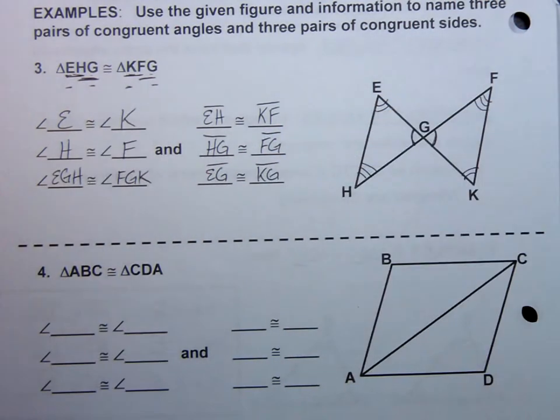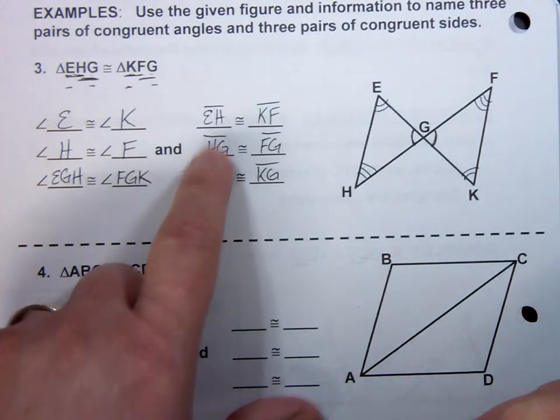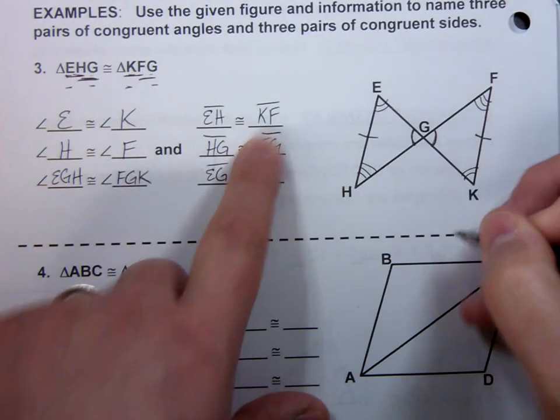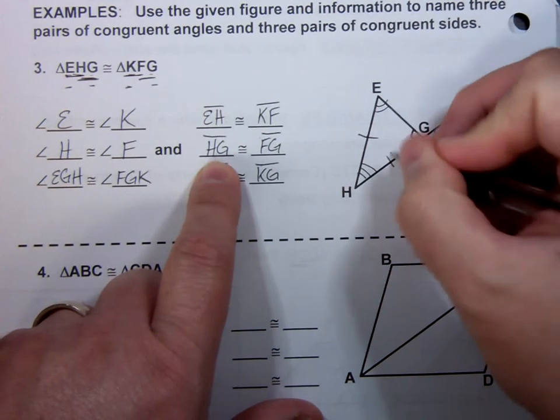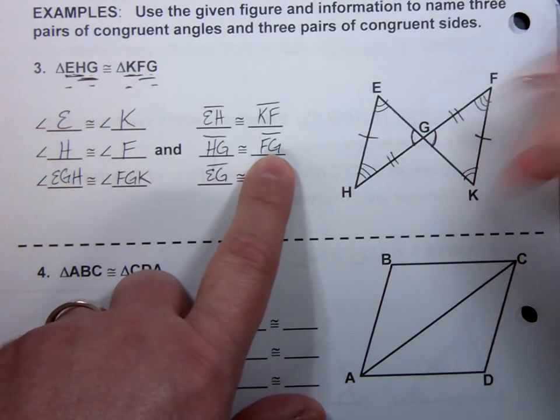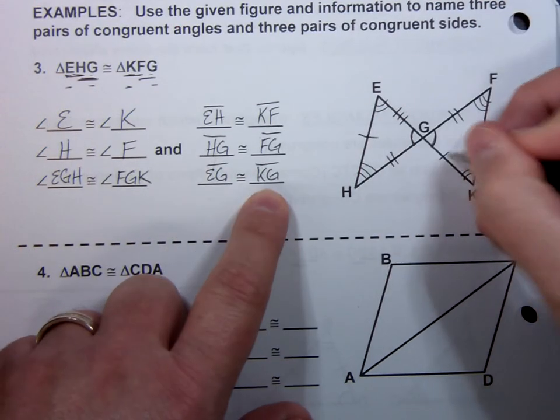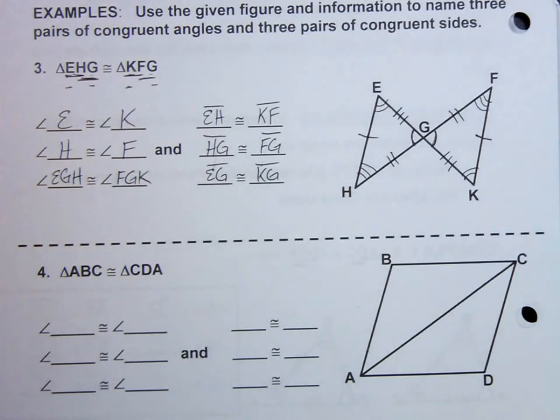And let's mark those in the picture so we can see that. Line segment EH congruent to line segment KF. Line segment HG congruent to line segment FG. And line segment EG congruent to line segment KG. Alright, let's do the same thing on the next one.